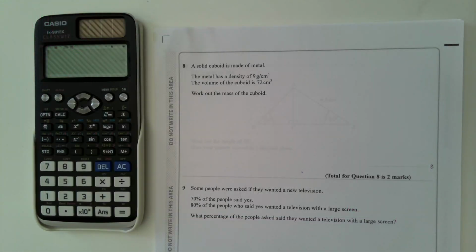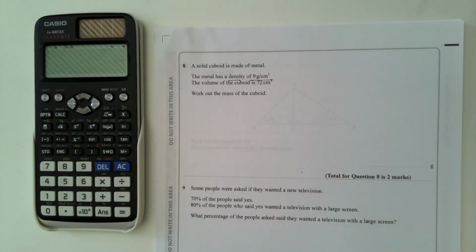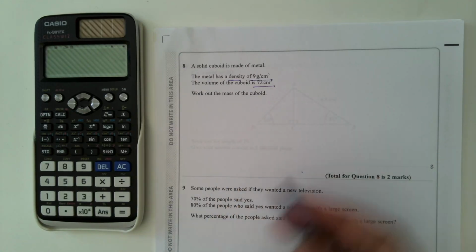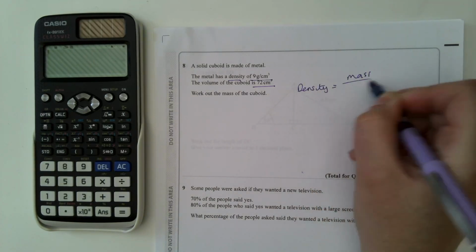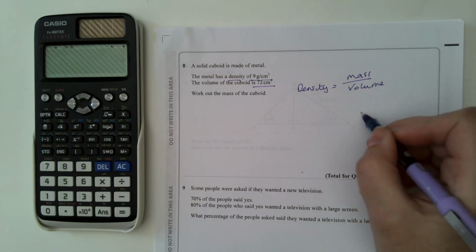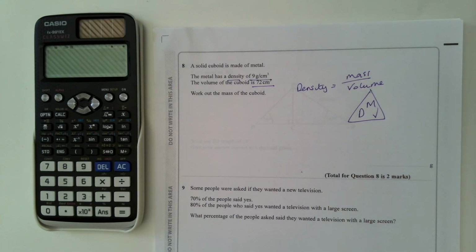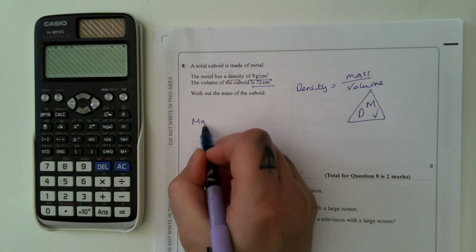Question 8. A solid cuboid is made of metal. The metal has a density of 9 grams per centimetre cubed. The volume of the cuboid is 72 centimetres cubed. Work out the mass of the cuboid. Okay, so density is mass divided by volume. You might have also seen this formula triangle, like the speed, distance, time triangle. So if we're working out the mass, we're going to do the density multiplied by the volume.